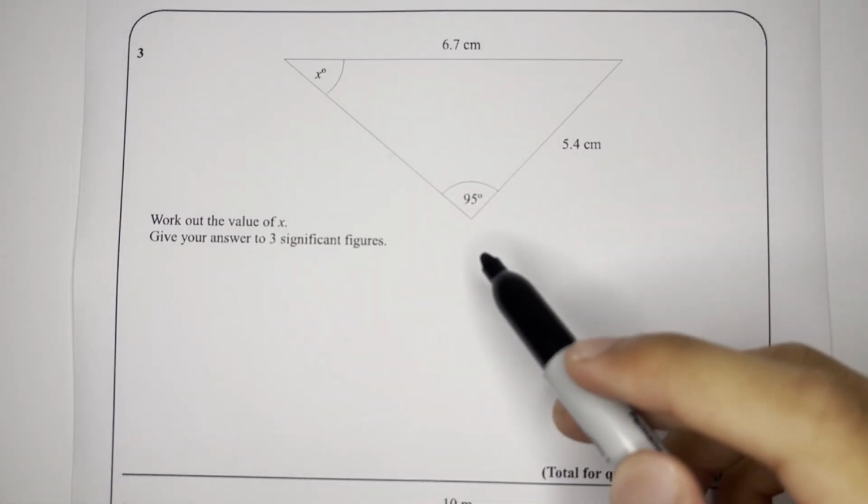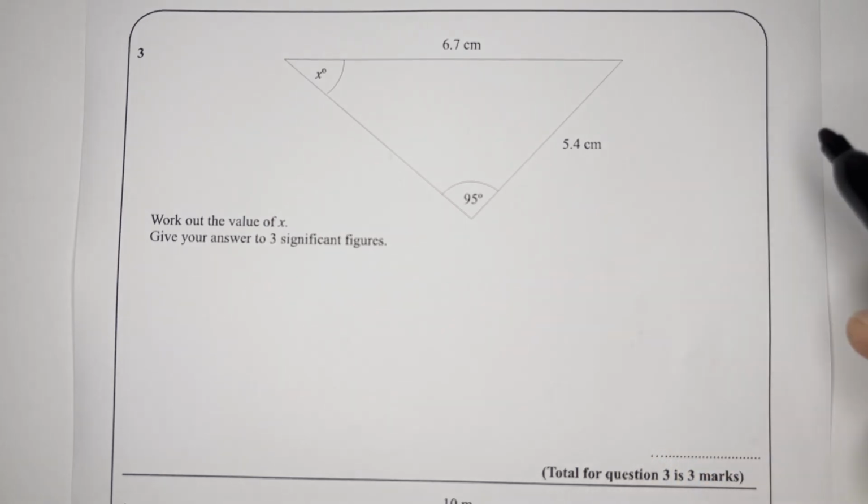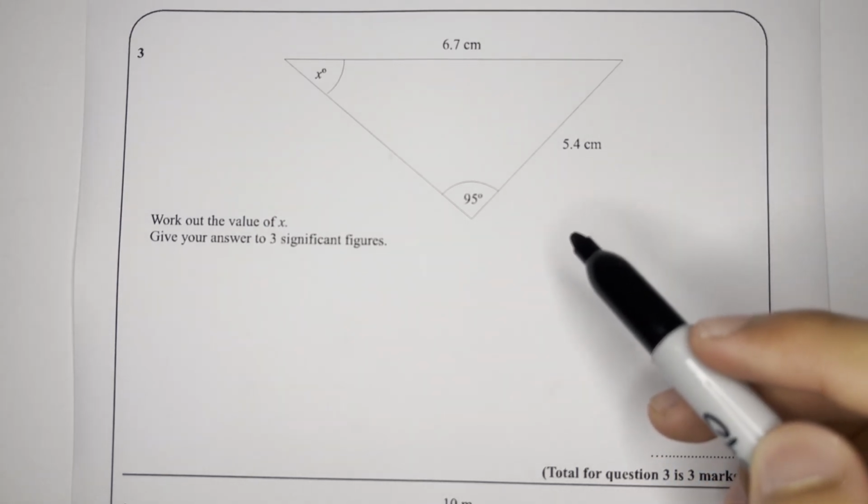Now I'm going to go through some exam practice questions, which show you how the sine rule can be used within an exam. Make sure to pause the video and have a go at all of these questions yourself.